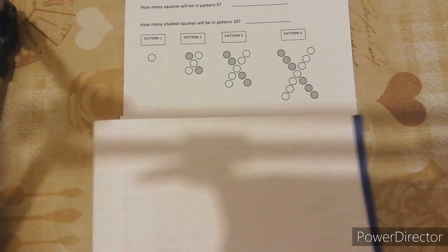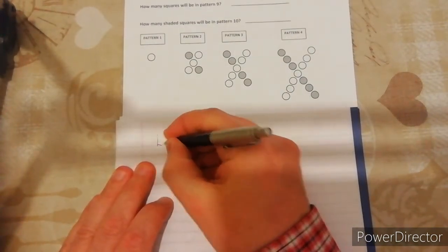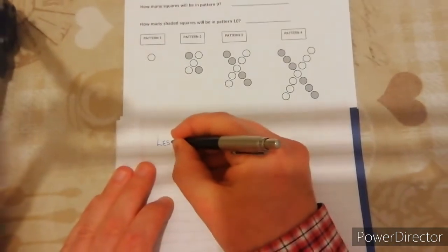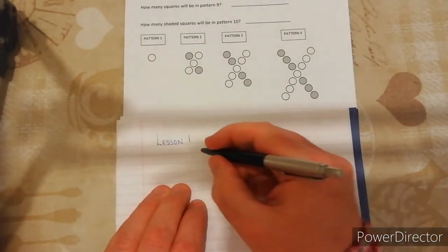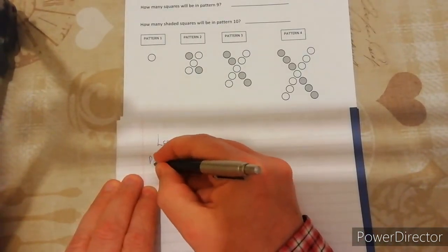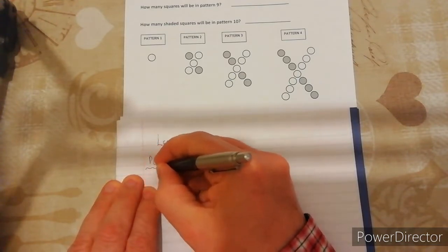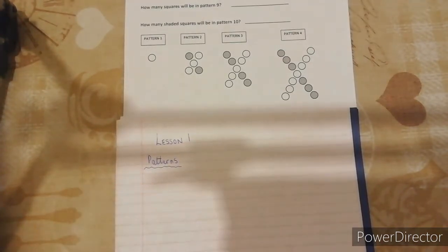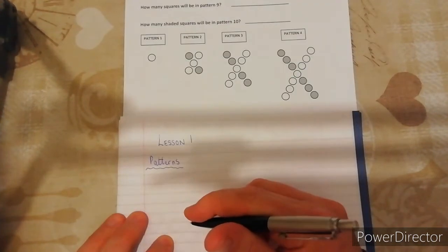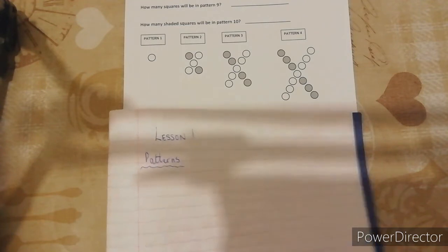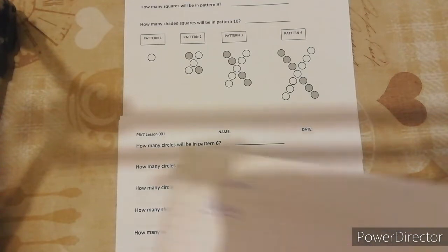Okay. So let me just show you in my book how you want to set this out. Lesson 1, and we're looking at patterns. Now whenever I have patterns, I don't really concern myself with being able to draw the pattern. Some people will try and draw the pattern, but I don't think that's necessarily very important. So the first question, let's remind ourselves, how many circles will be in pattern 6?